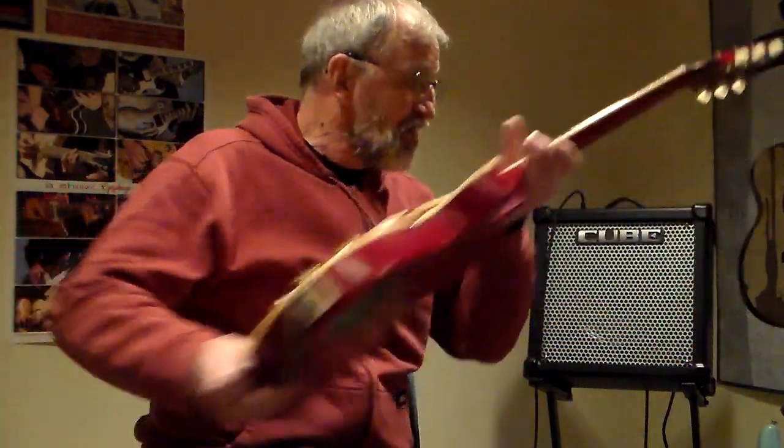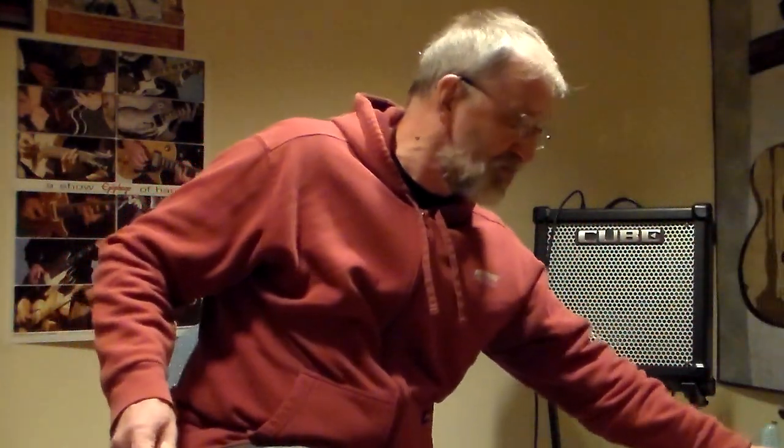Alright, anyways, there's just a part 2 of the B minor pentatonic. And hopefully the fretboard's in this picture like it should be.